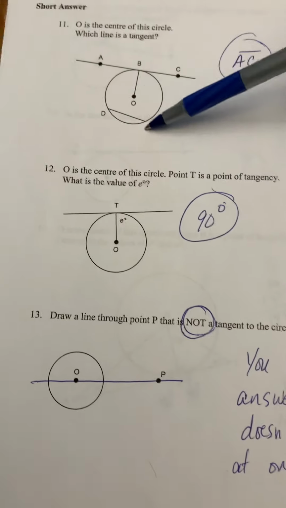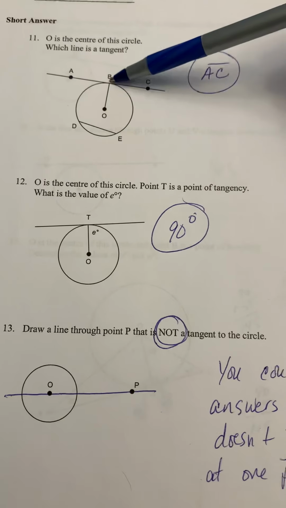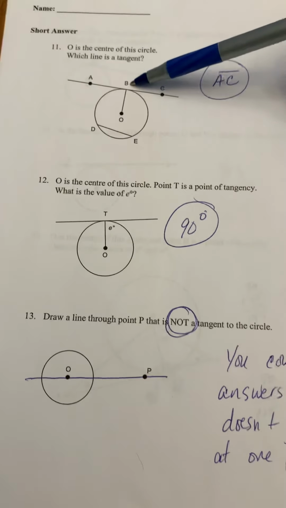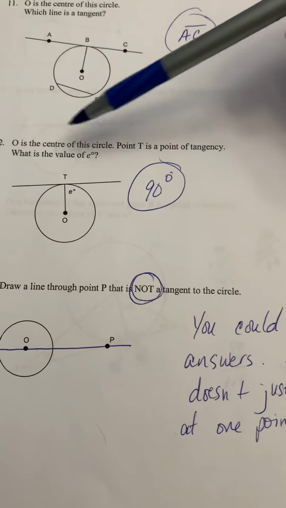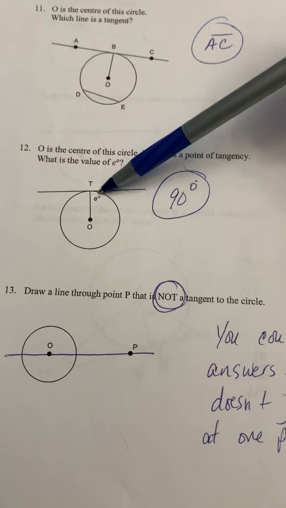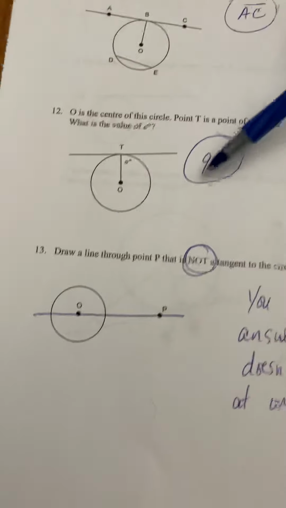DE, we're just going to review a little bit. That's a chord. OB would be the radius. Point B is the point of tangency. Okay. O is the center of the circle. Point T is the point of tangency. What's the value of E? Just to review, that makes a 90-degree angle.